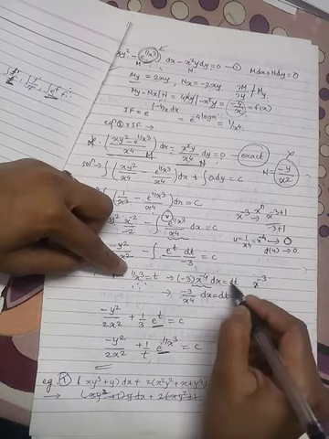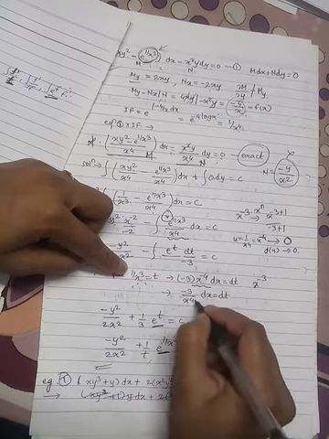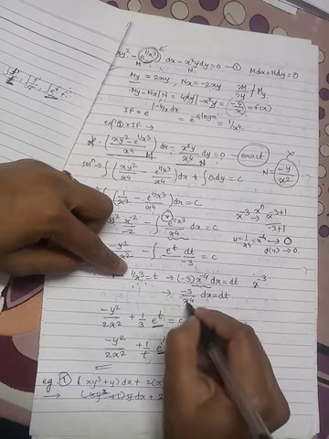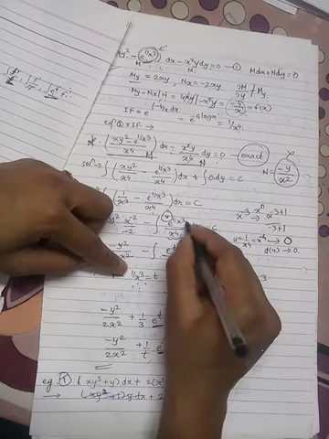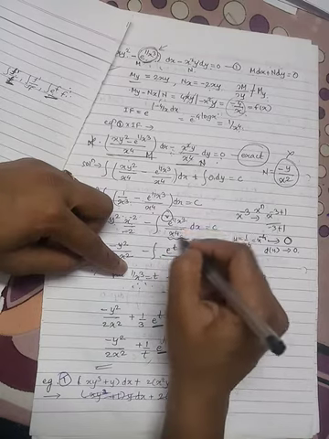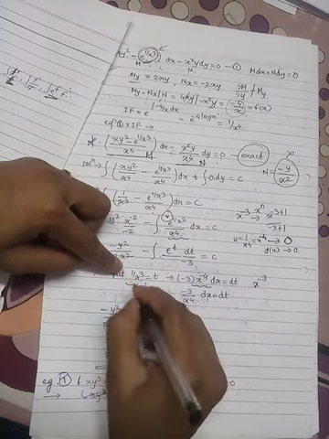dt equals minus 3 upon x raised to 4 dx. So dx equal to t, integration is dt. 1 upon x raised to 4 dx: we have this variable term in the integration, hence our substitution is correct.